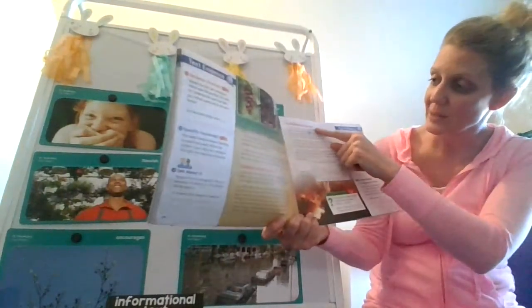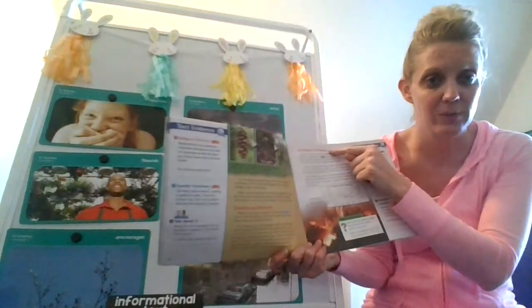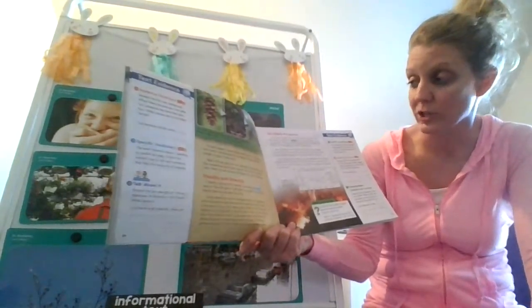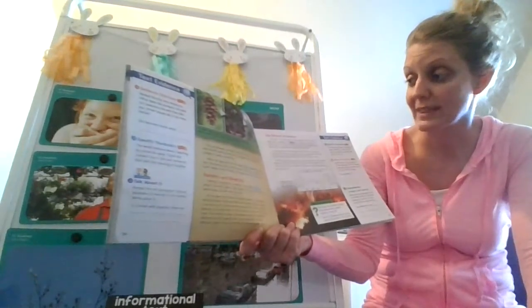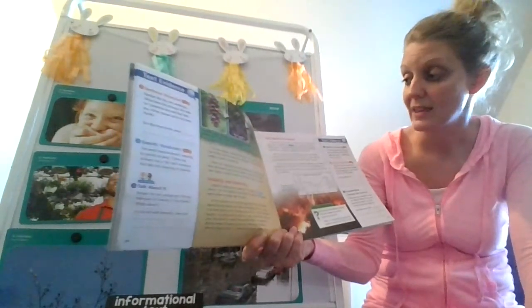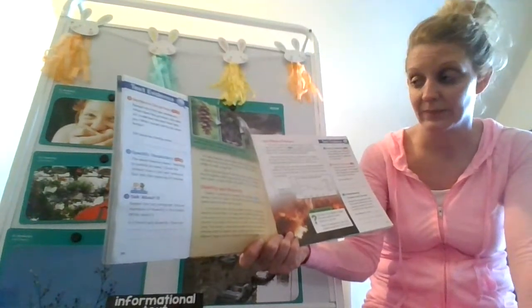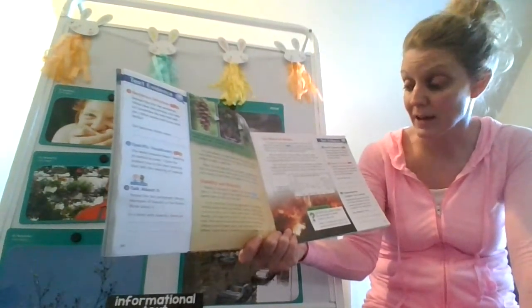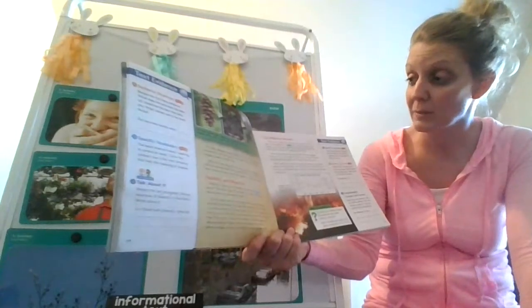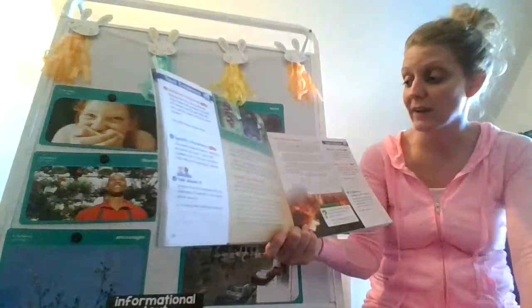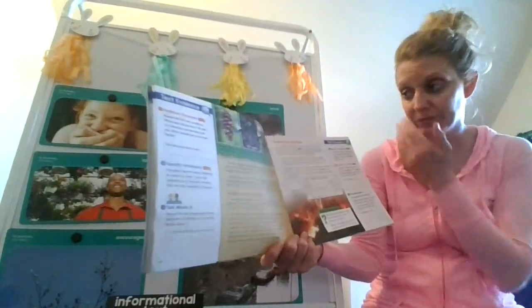Okay, on the next page it says the effects of humans. In the past, our government misunderstood fires and tried to fight them completely. This policy had a negative impact on the environment. As decayed plant matter built up, it provided more fuel for fires. So consequently, wildfires became fiercer.